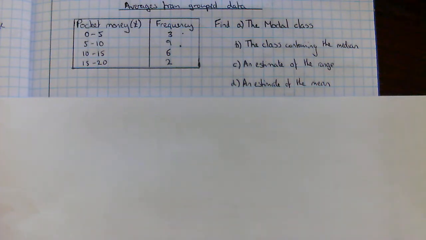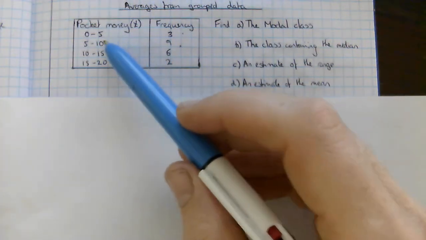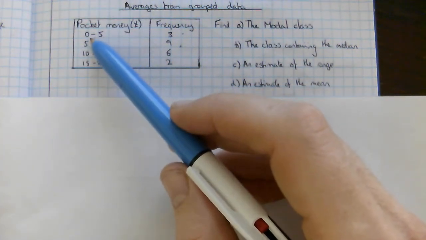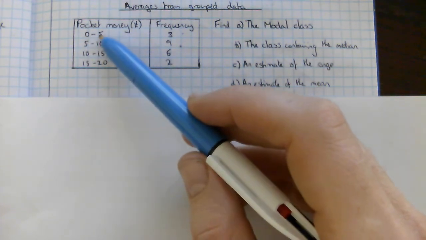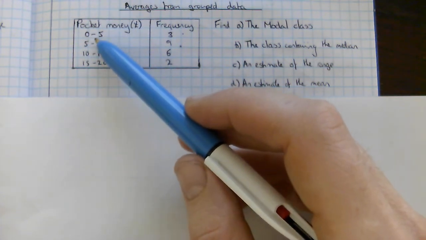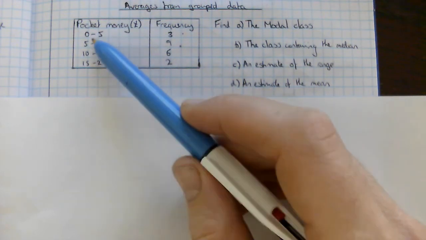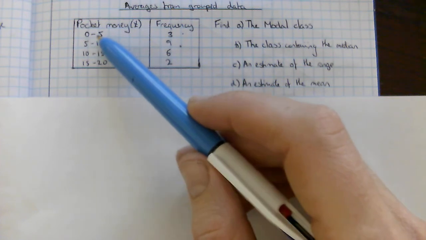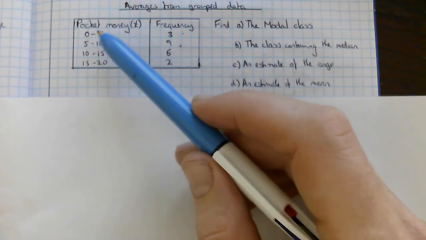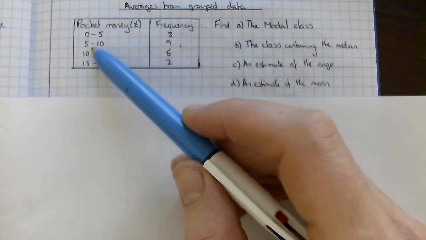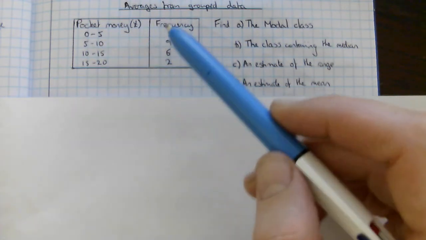So in the last skill we looked at how to find averages from tables, and here we're doing something very similar, but the difference in this case is that the groups are classed. So here you've got everything from £0 to £5 of pocket money. In the previous example we had a number of pets as 0, 1, 2 and 3. In this case we've got whole classes of money, so that could be anything from £0 all the way up to £5. That could be £5 all the way up to £10, and so on.